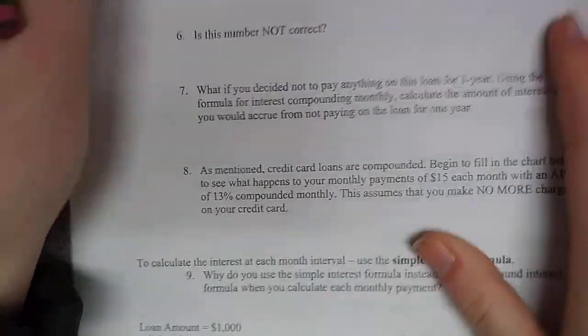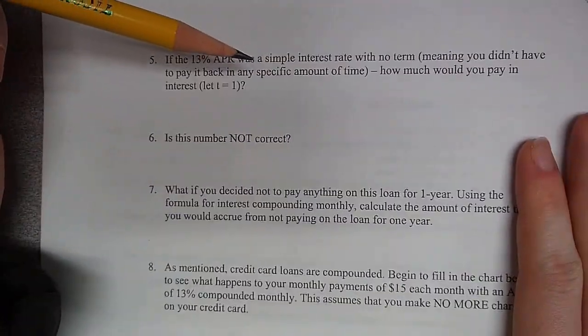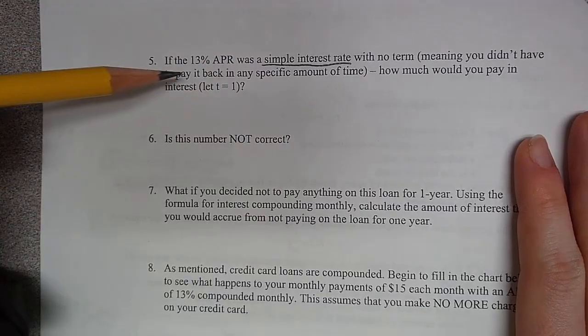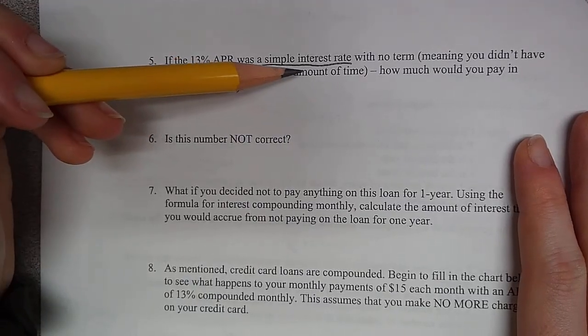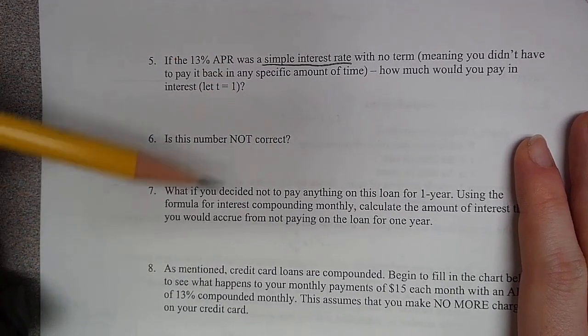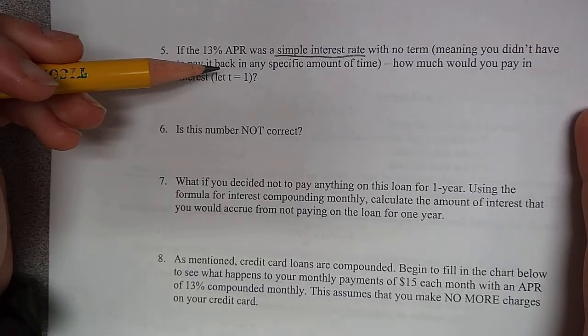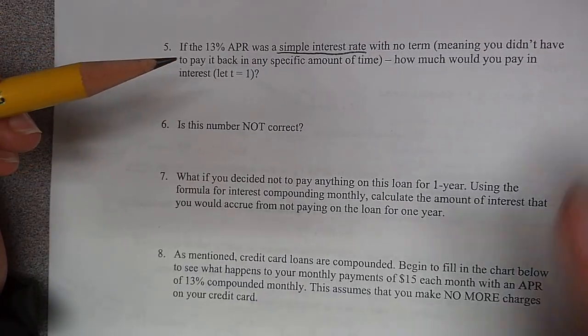All right. Moving forward. If the 13% APR was a simple interest rate, that's super duper important, simple interest rate with no term, meaning you didn't have to pay it back in any specific amount of time, how much would you pay in interest? Let t equal 1, so that's 1 year. How much would you pay in interest if you paid it back in a year?